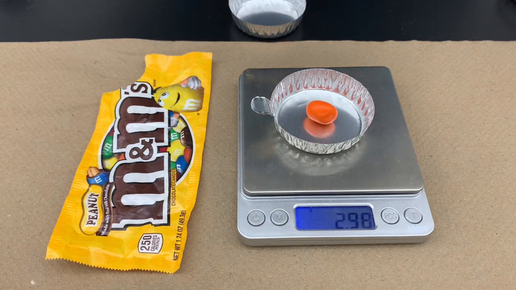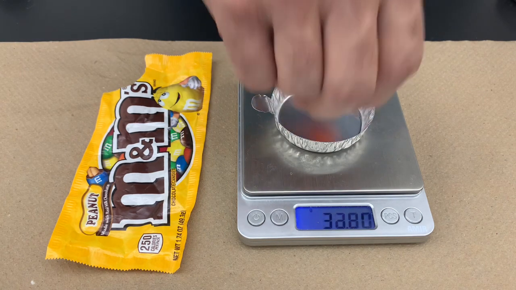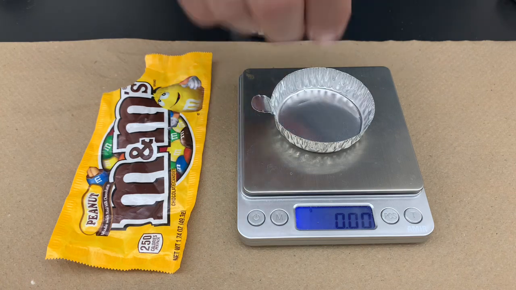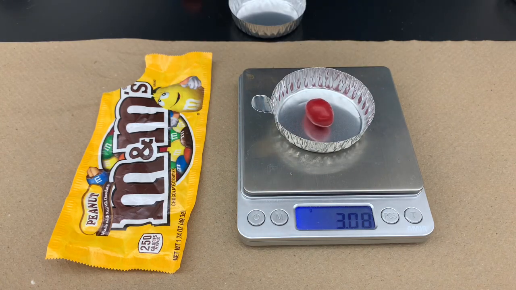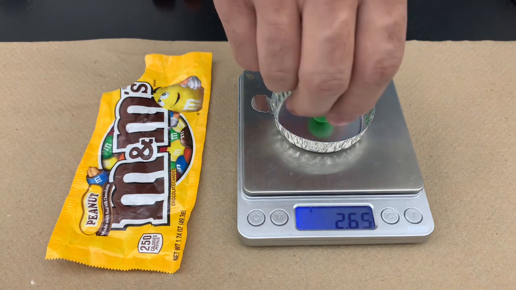This one's gonna be a little light. 2.51 for the orange guy. 3.08 on the red. And our green one comes in at 2.65. 2.65 on the green.